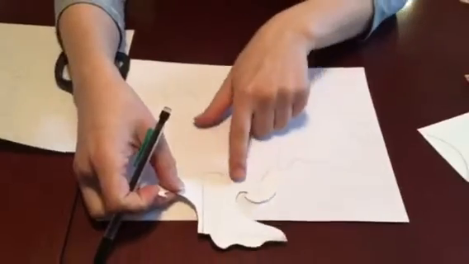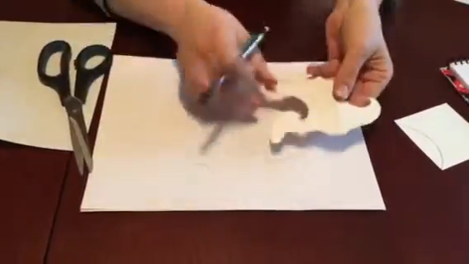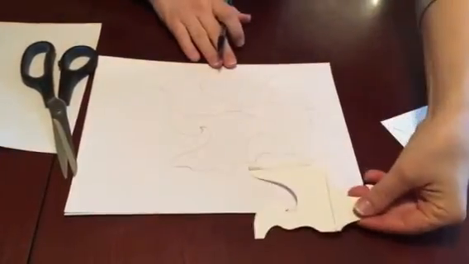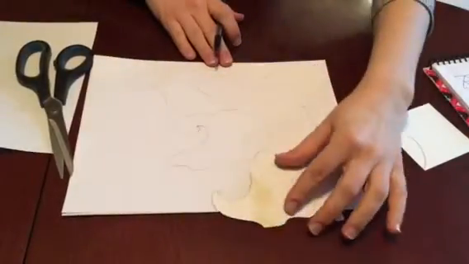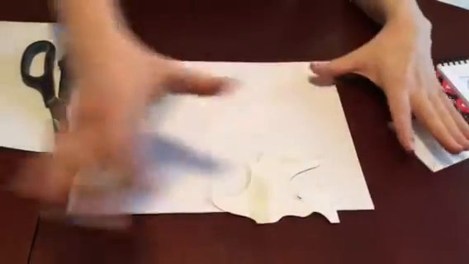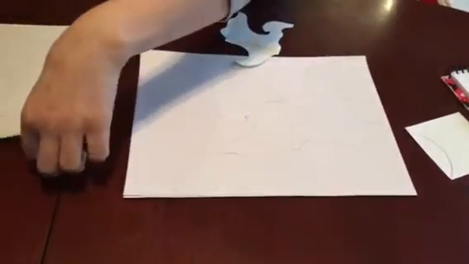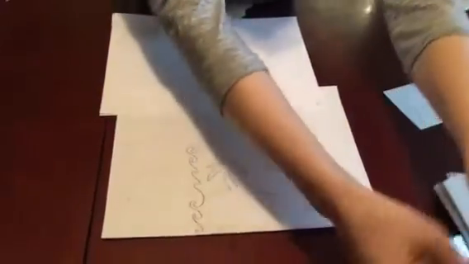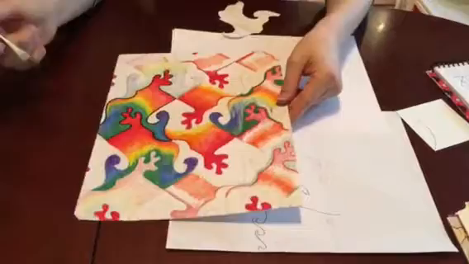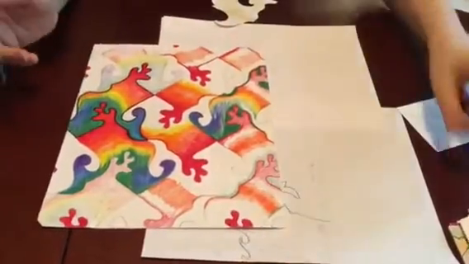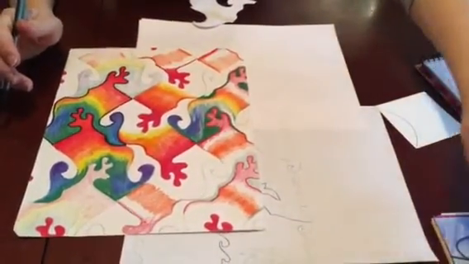I would slide it over and flip it and trace. For this one, I would slide it and flip and trace. And you fill your whole page. After you're done filling your whole page with your tessellating pattern, you're going to then color your piece. And you're going to choose to color it either realistically or abstractly.